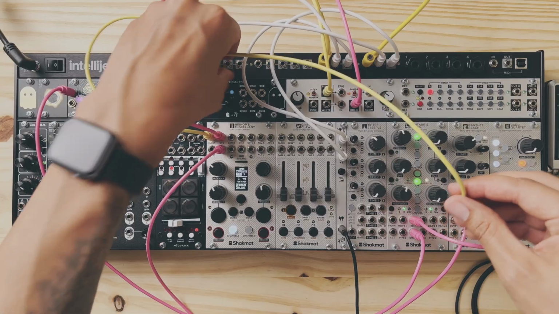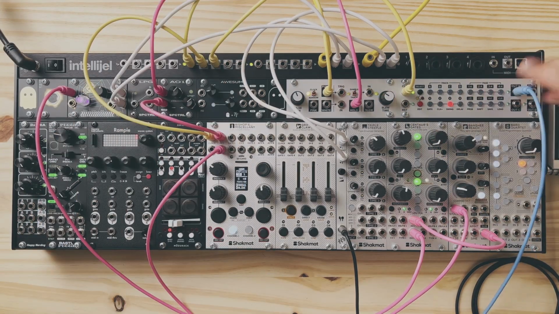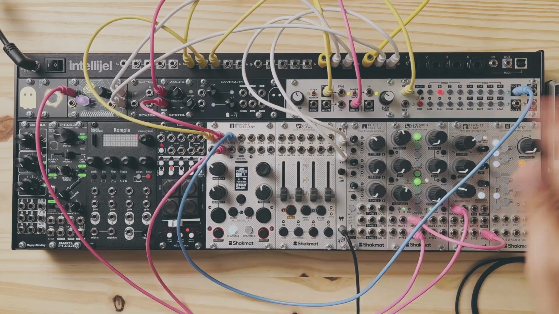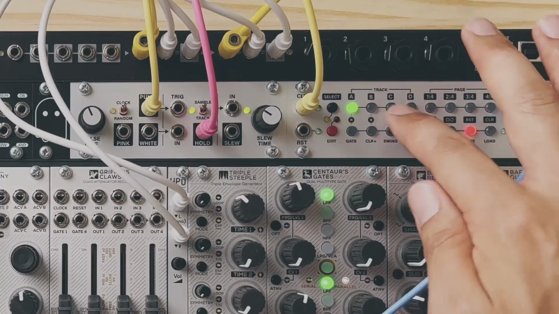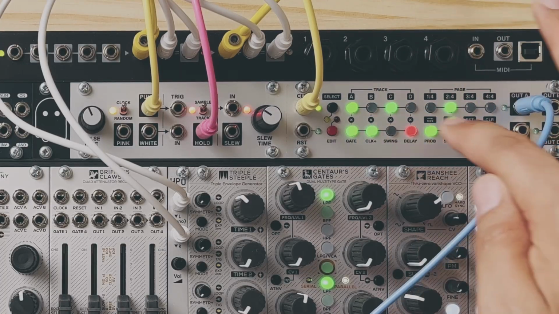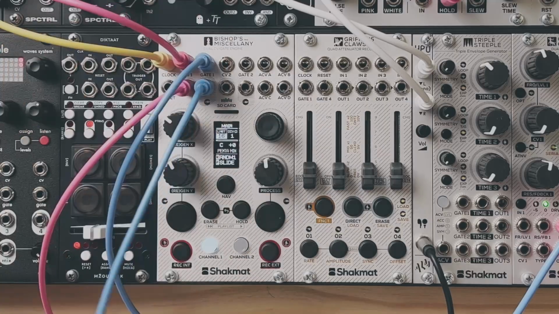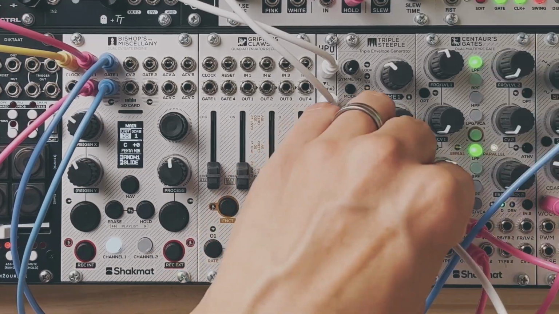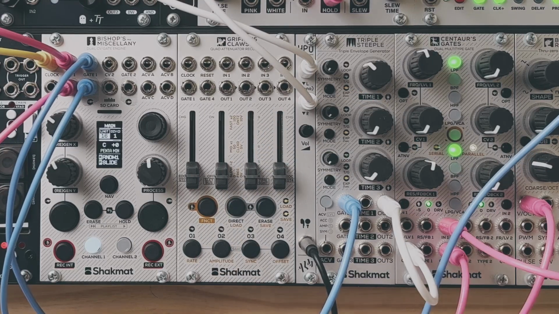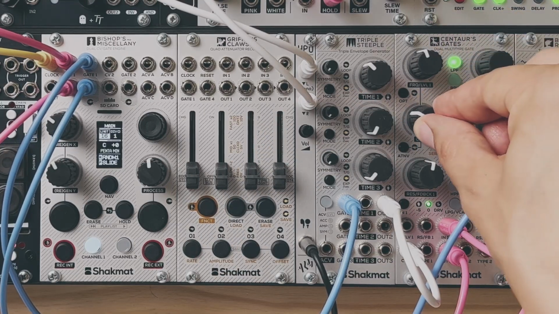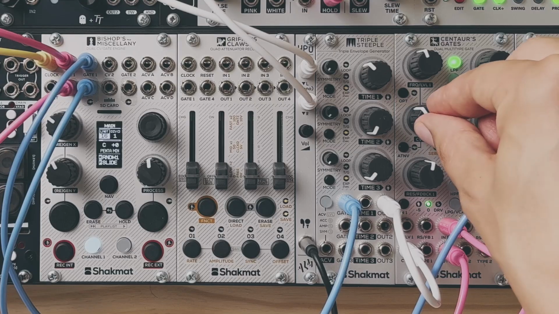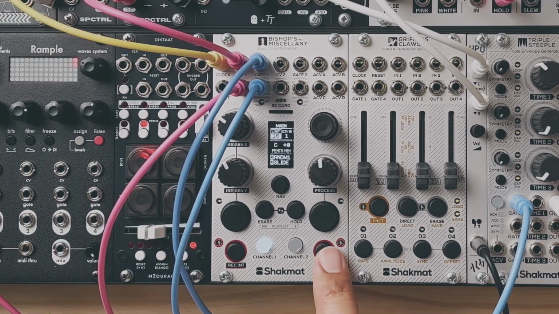So that's CV. How about gates? We need to send gates in and then out of Bishops. Let's clock step E and send channel A to the gate input on Bishops. We'll make a random pattern here on step E. Patch the gate out of Bishops to an envelope here on Triple Steeple and patch that into the filter cutoff. If we record again, we have our CV and gate sequence.